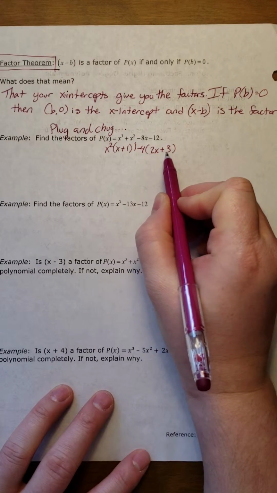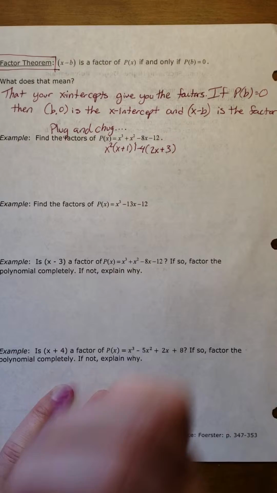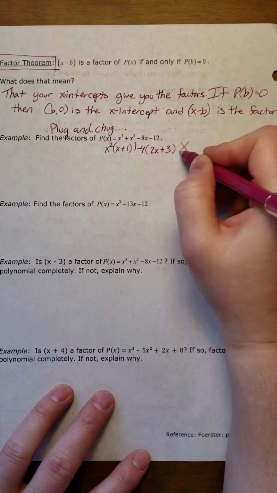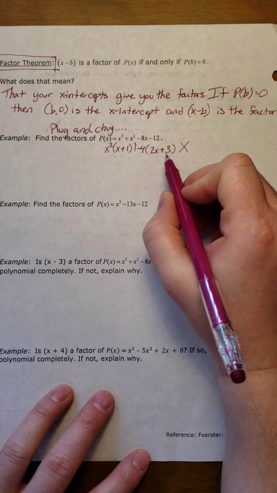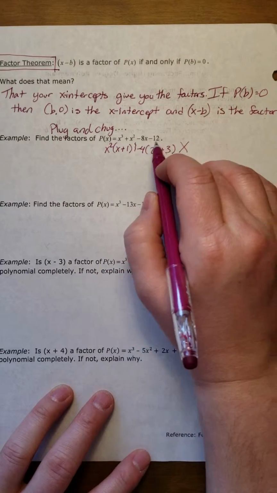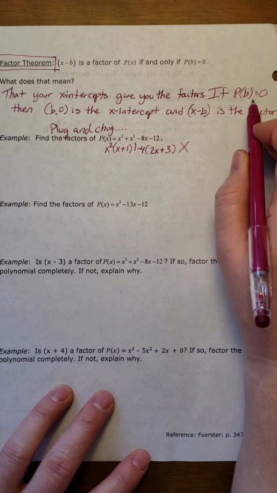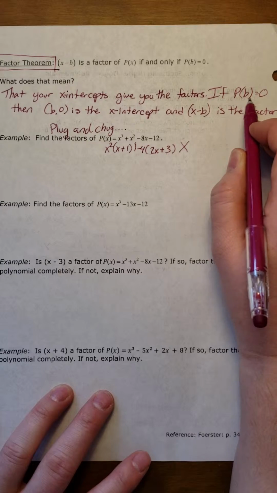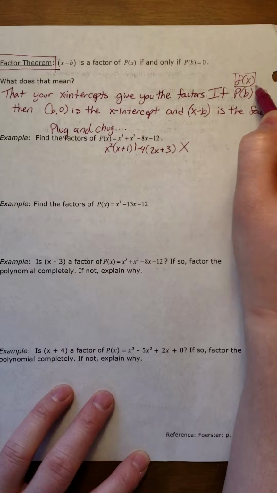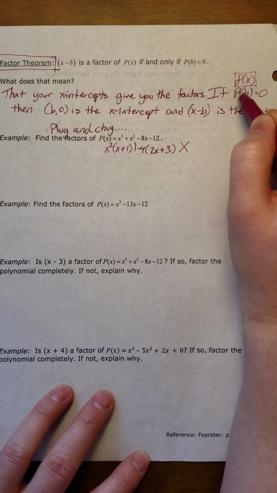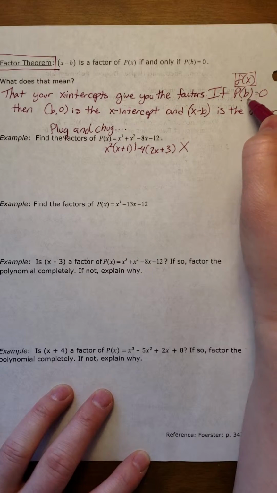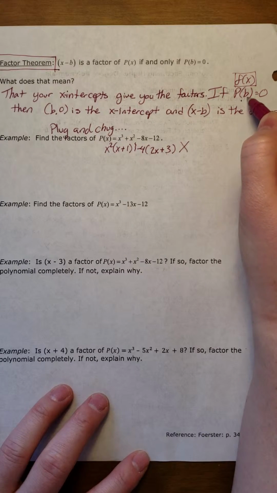Now, there's nothing else to factor out on here, and there's nothing else to factor out on this binomial, so I'm stuck. Factoring by grouping did not work, but I do know that if I plug in certain values, I'm going to see if this entire thing equals 0. So p of b is just a fancy way of saying f of x. I'm just trying to get you into the mode that the SAT likes to throw in other letters all the time, and so does AP Math. Okay, f of x is the same thing as saying p of b.